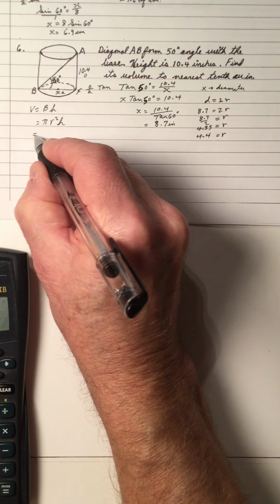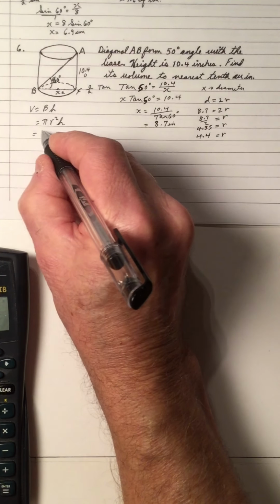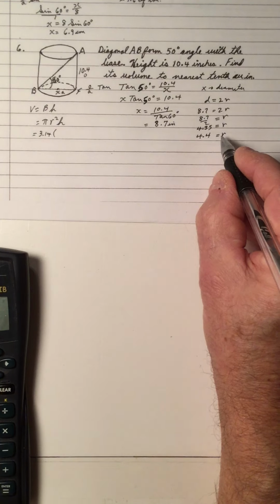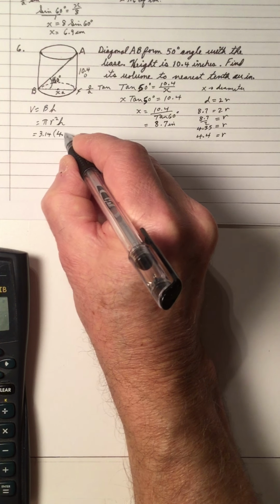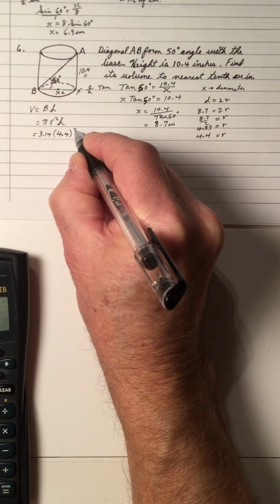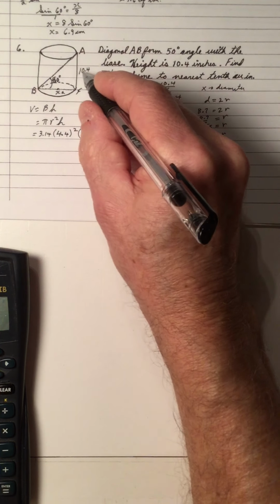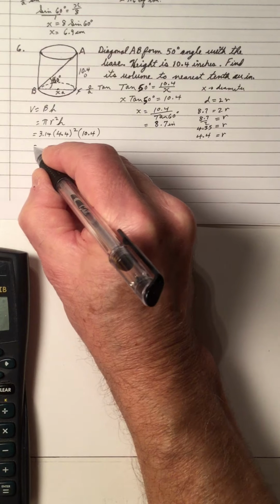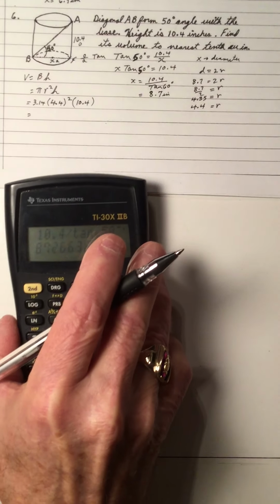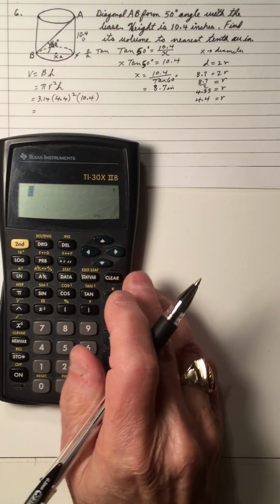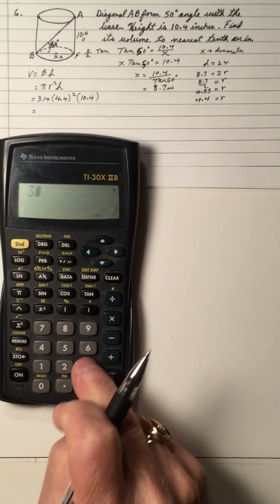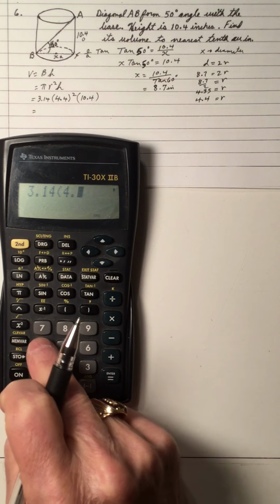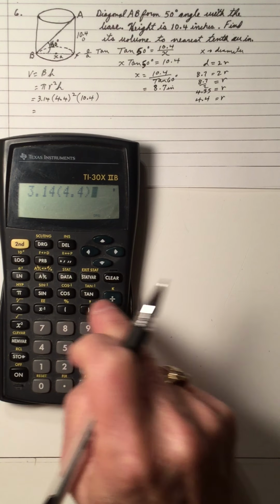Now I'm able to go into the volume. Pi is 3.14. I have to get my radius, which is 4.4, and square it. And the height is 10.4. I'm going to use my calculator and plug all that in. Watch, 3.14, bracket, 4.4, close it off.